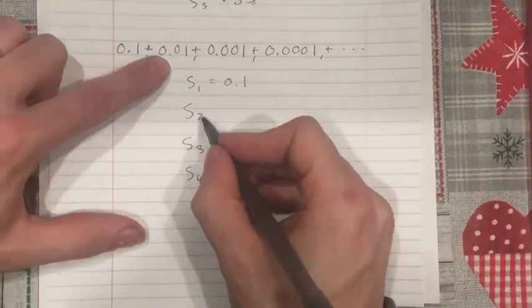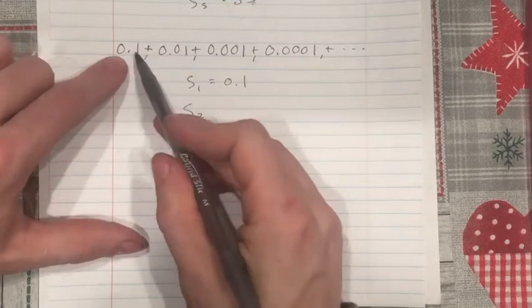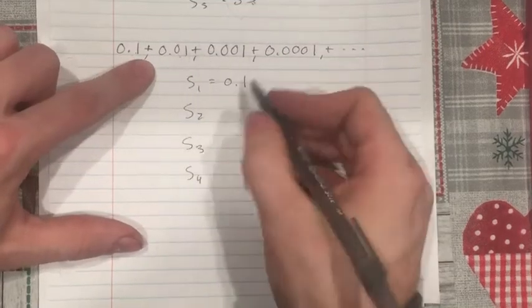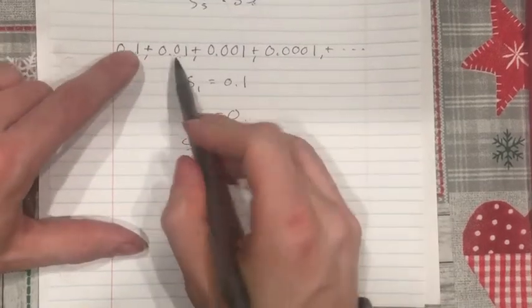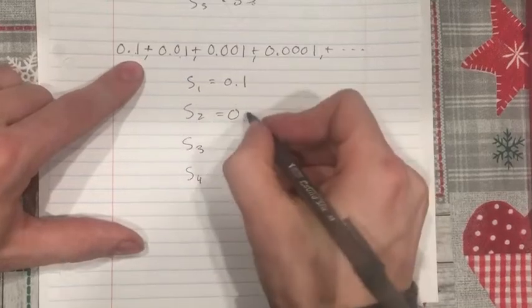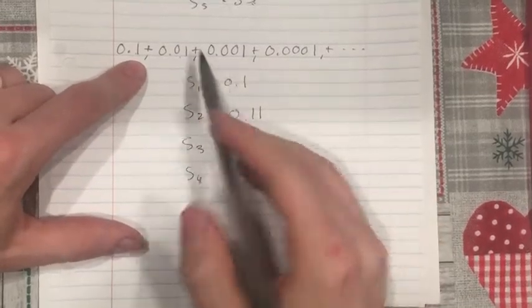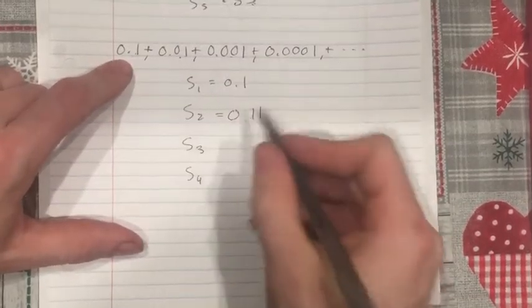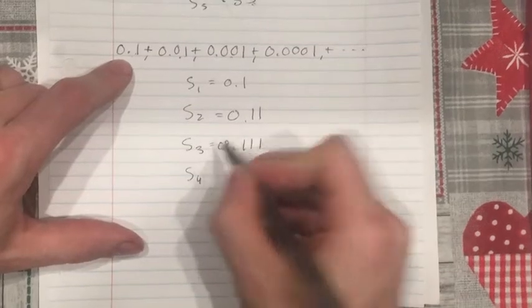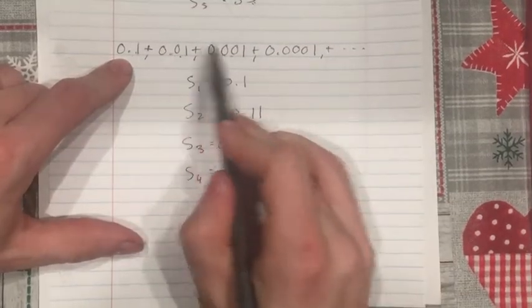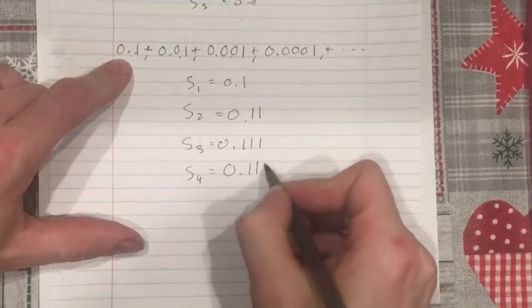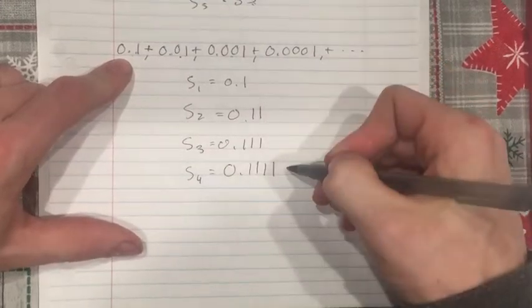And this S2, that's the second partial sum. That's 0.1 plus 0.01. What if we add these two terms? What do we get? 0.11. S3, that plus that plus that, 0.111. S4, all first four terms added up, 0.1111. You see the pattern here.